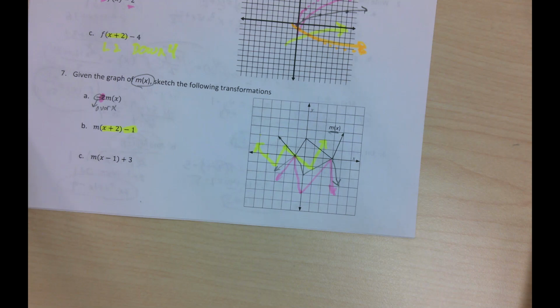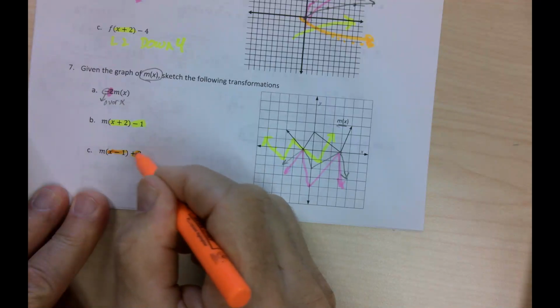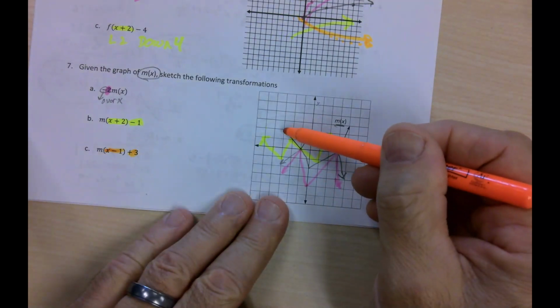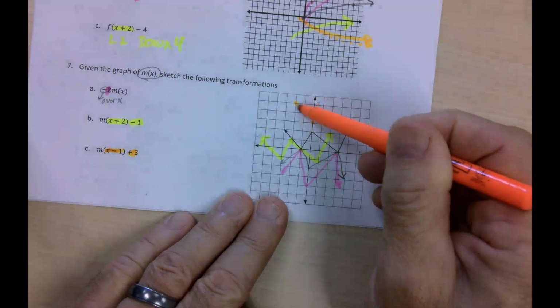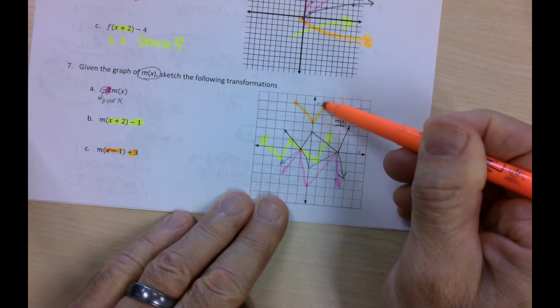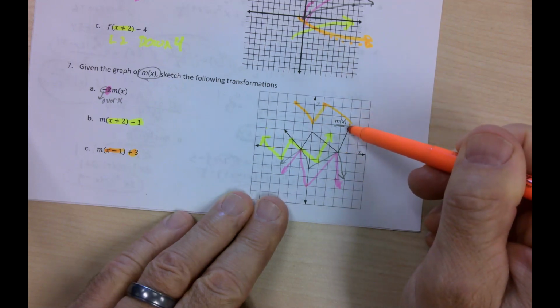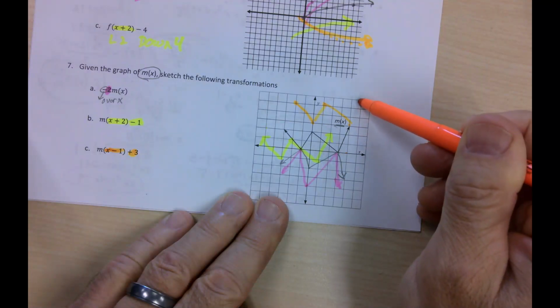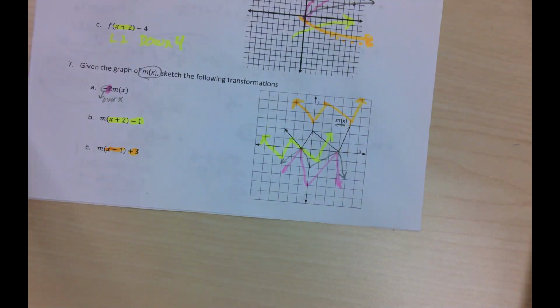And then we'll go orange, take the original, right 1, up 3. So take the original, right 1, up 3, right 1, up 3, connect the dots. Right 1, up 3, right 1, up 3, and then this point, right 1, up 3. There. We've moved it. I don't think you'll have too much of a problem with those. Let me pause this a second.